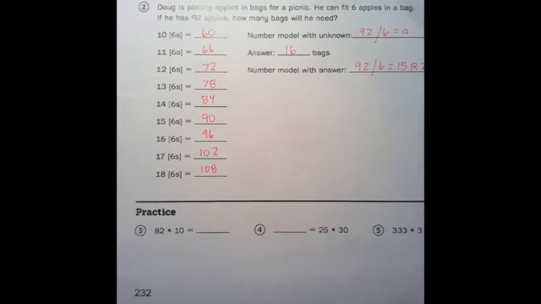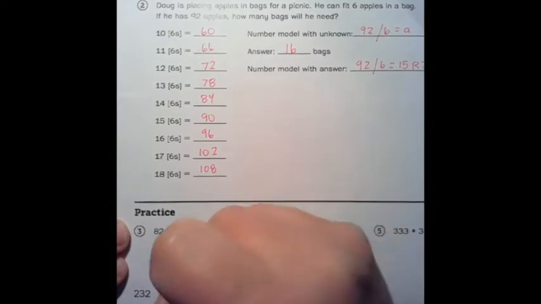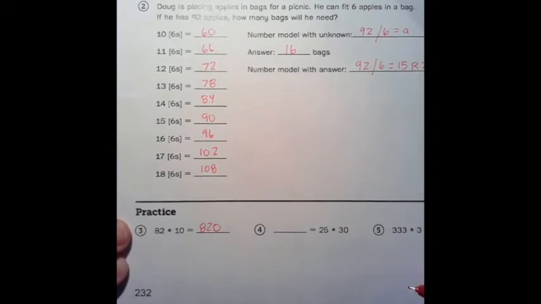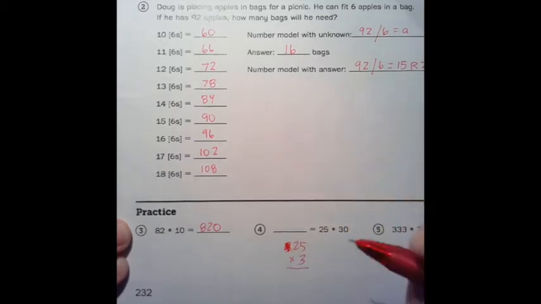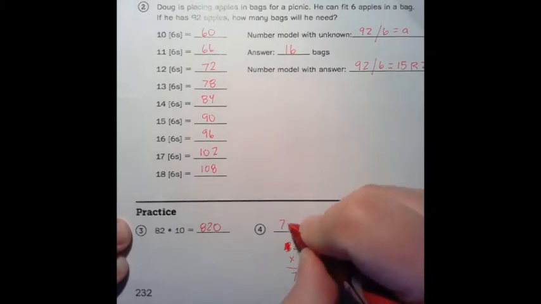So we got 82 times 10. That, my friends, is an extended fact, because anytime we multiply by 10, we just add that 0. So 82 and you add that 0 for multiplying by 10 would be 820. 25 times 30. So what I'm going to do here is 25 times 3. If I think of the number 25, I think of quarters. And 3 quarters would be 75. But really, since it's 30, we've got to add that 0 in for 750.